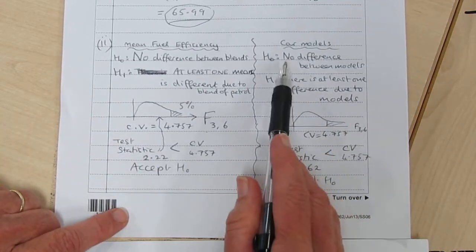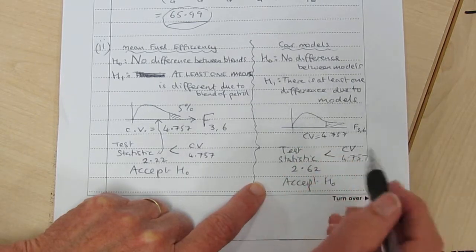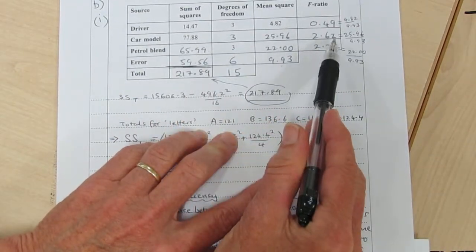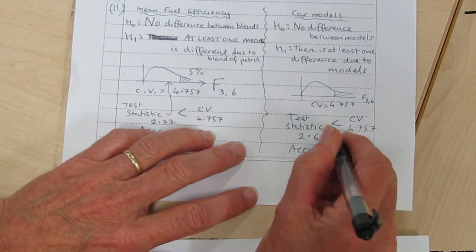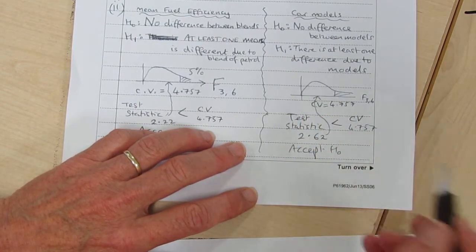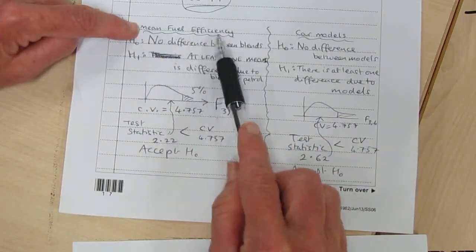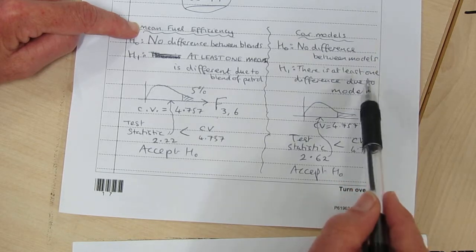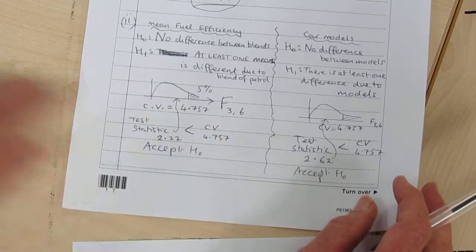Same occurs with the second set of hypotheses. Your test statistic for the car models was 2.62. 2.62 is clearly not in the critical region. You accept H0, there's no difference in the mean fuel efficiency readings due to the different models.